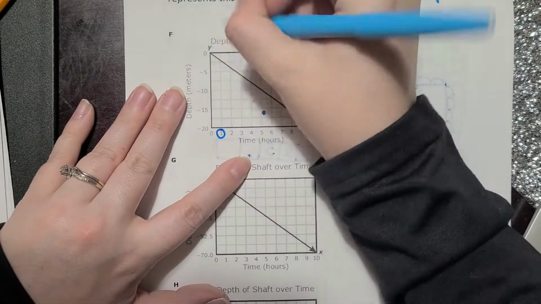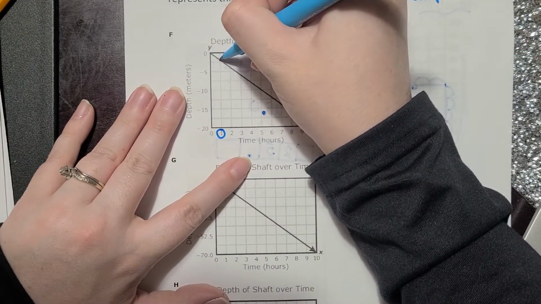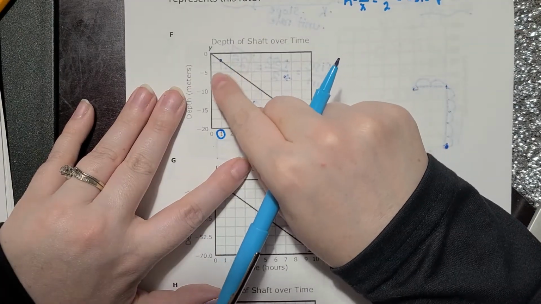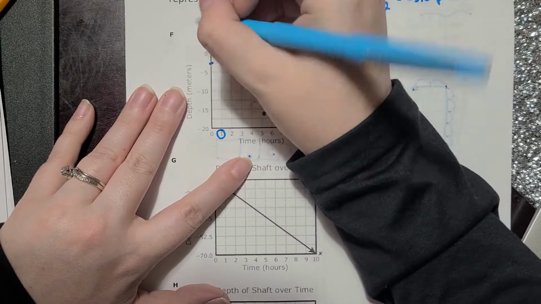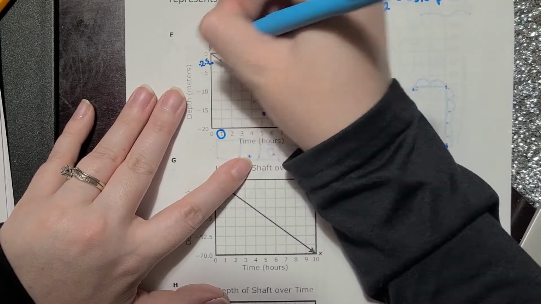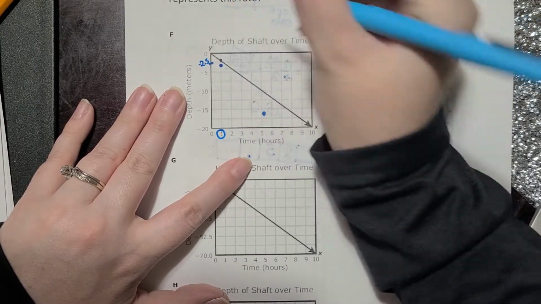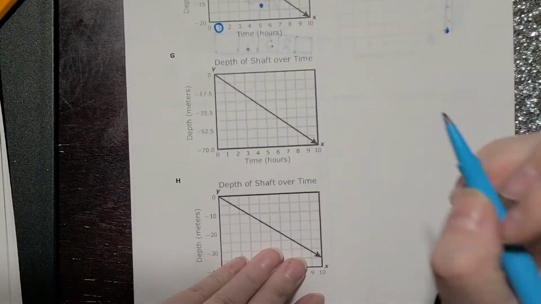At 1 hour, negative 3.5, it should be somewhere up here. That might be a little too far. Oh, wait, no. From 0 to negative 5, that's a jump of negative 2.5. So negative 3.5 is actually going to be farther down here. So this one's close, but possibly not quite.